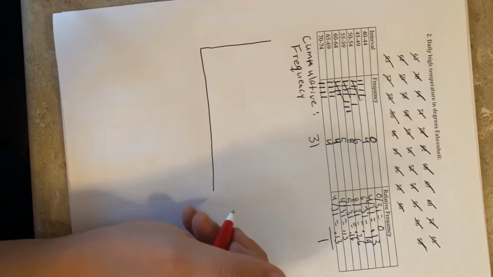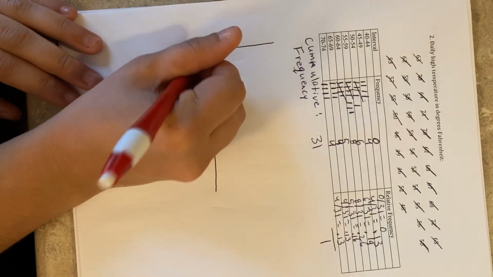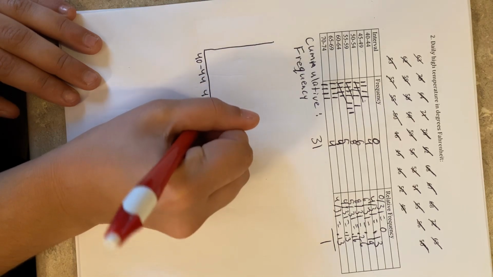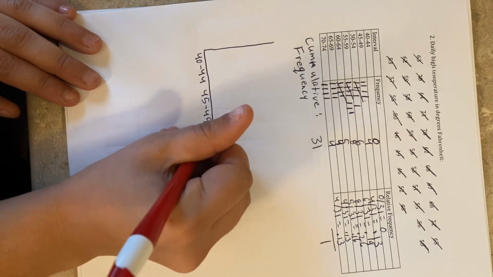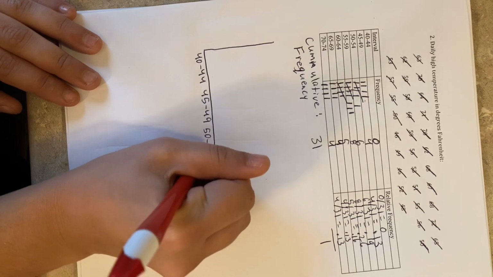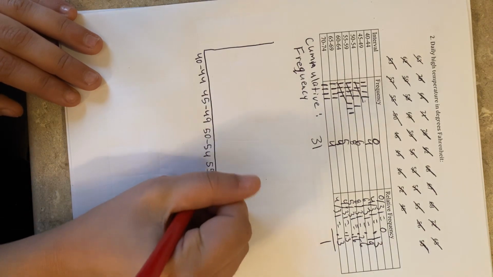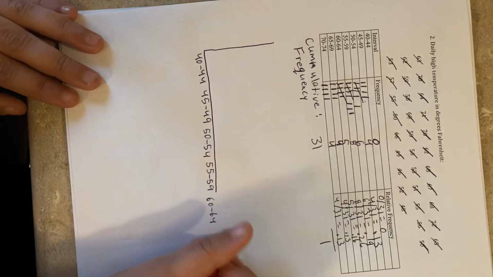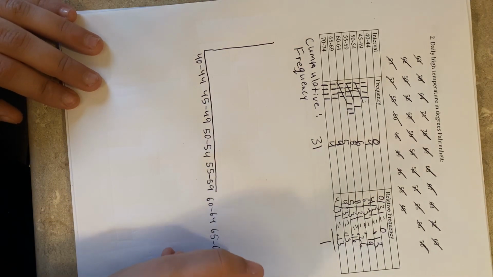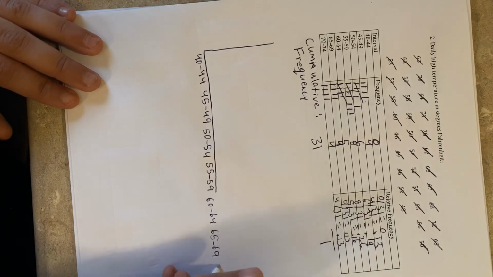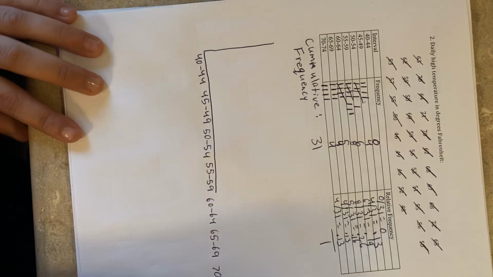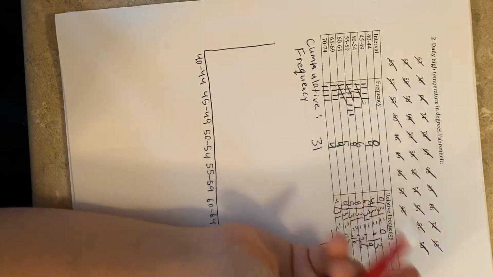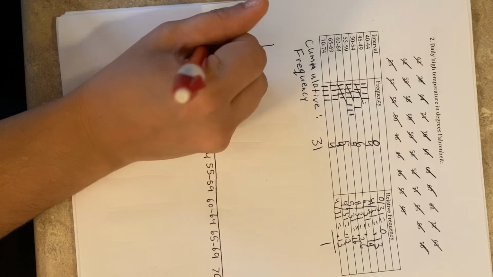We've got 40 to 44, 45 to 49, 50 to 54, 55 to 59, 60 to 64, 65 to 69, and 70 to 74. All right, and our increments go from 0 to 8, so I'm going to go in increments of 1 again for this one.